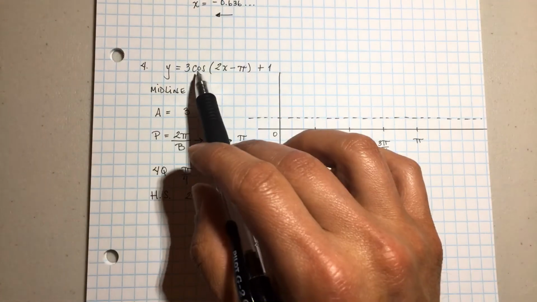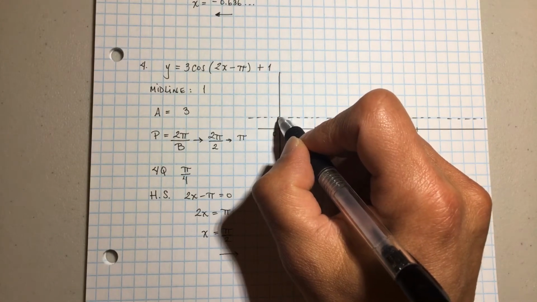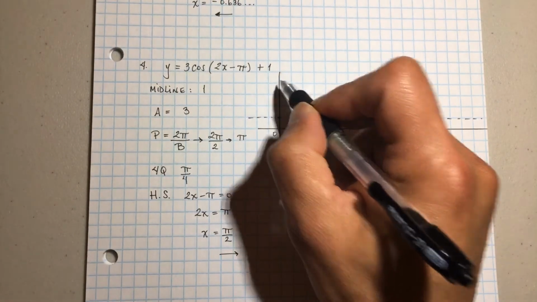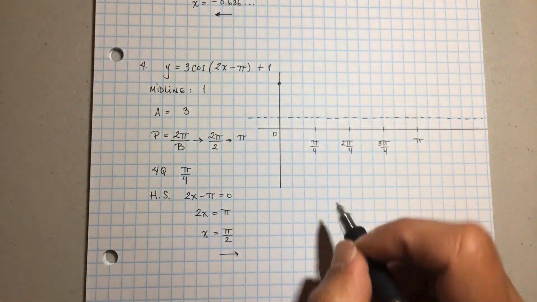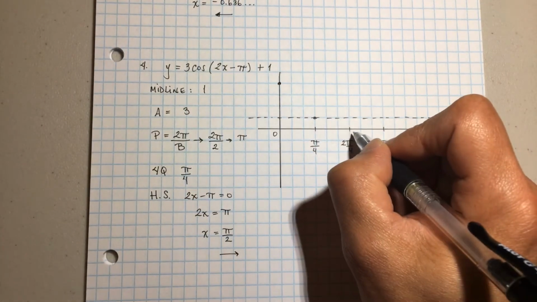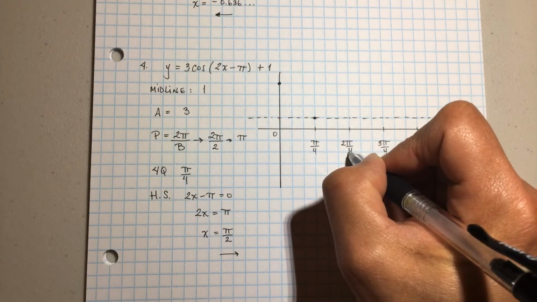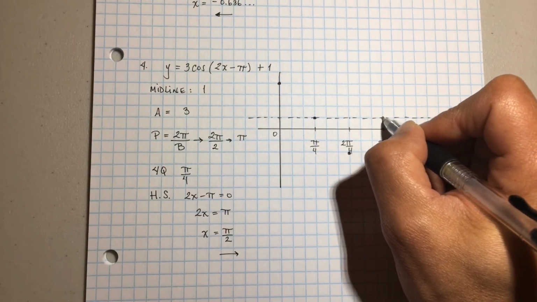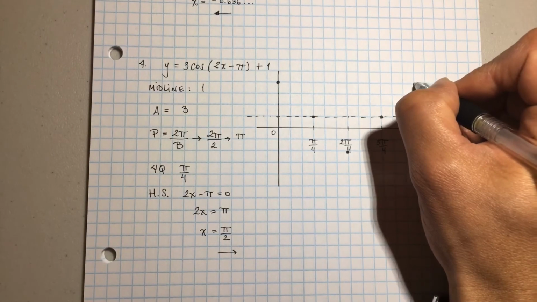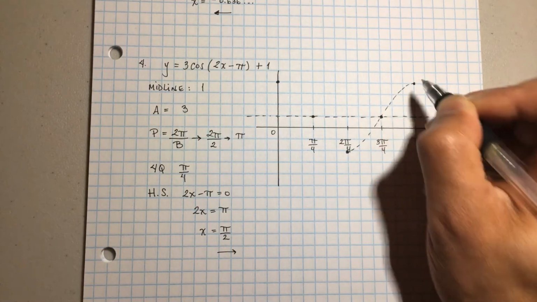So we're dealing with cosine, so we don't start at the midline, we start at the amplitude. So from the midline, remember the amplitude is from the midline. We go 1, 2, 3, right up here. And then we get down to the midline. And then we go to the amplitude. So from the midline, we count 3 down. 1, 2, 3, right there. And then back up to the midline. And then from the midline, you count up 3. 1, 2, 3, right there. And there it is. All right, so we do it that way.